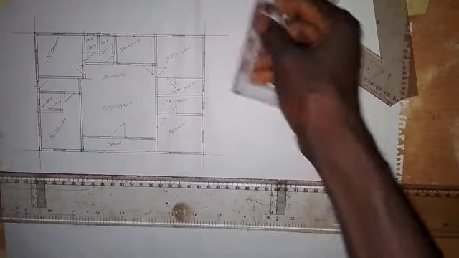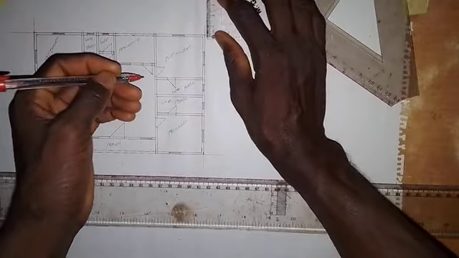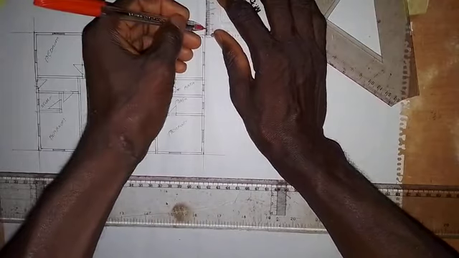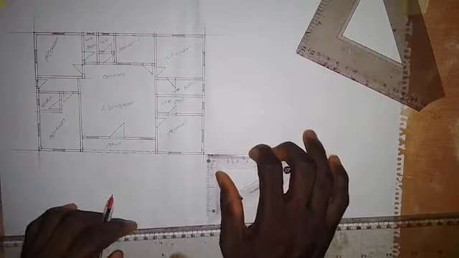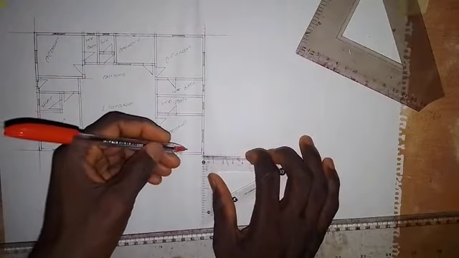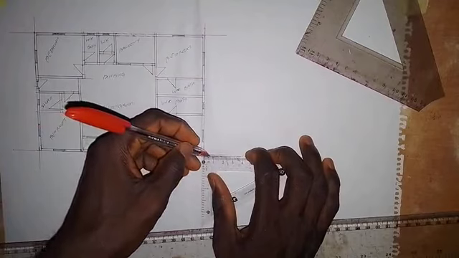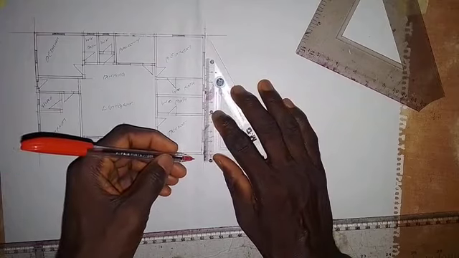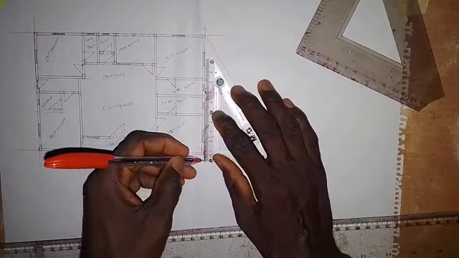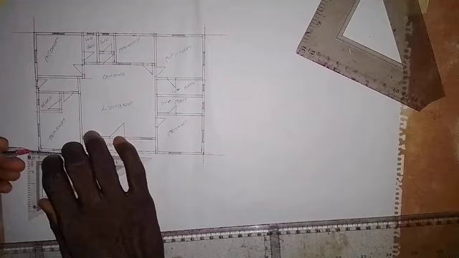All right, so I'll now take a measurement of 6 millimeters from here, so this is 6 millimeters here. Then I will come here and take a measurement of 6 millimeters here. And here also I will take a measurement of 6 millimeters down. This is 6 millimeters. And from here, this is 6 millimeters. Okay, so here is 6 millimeters.